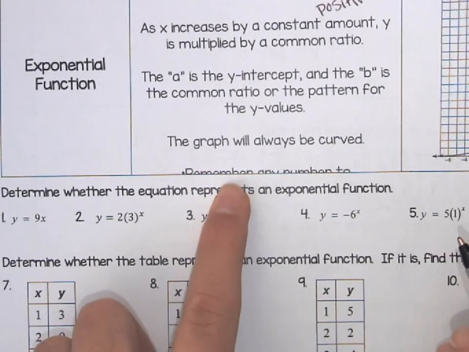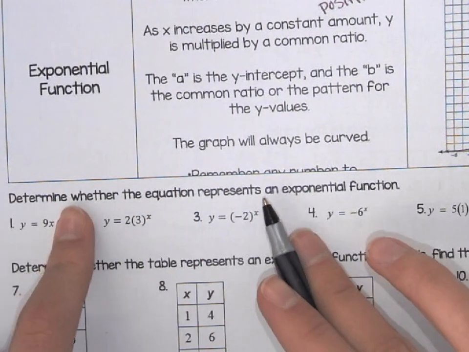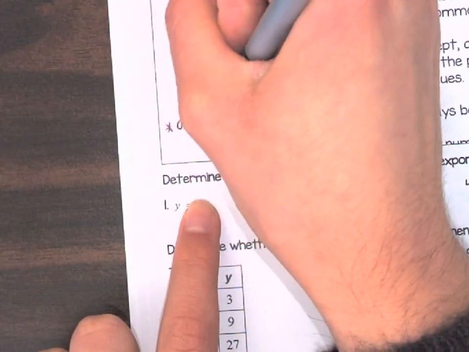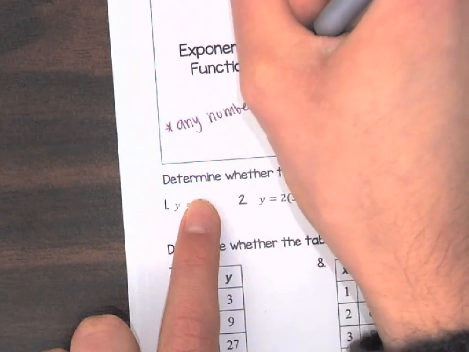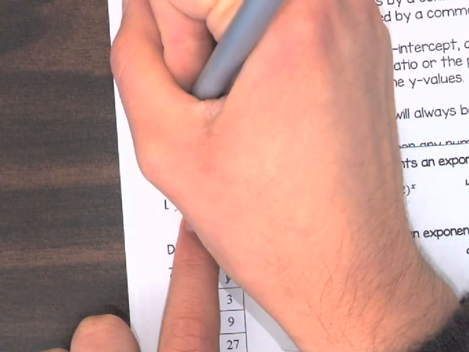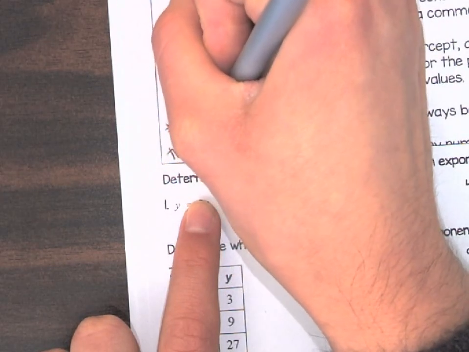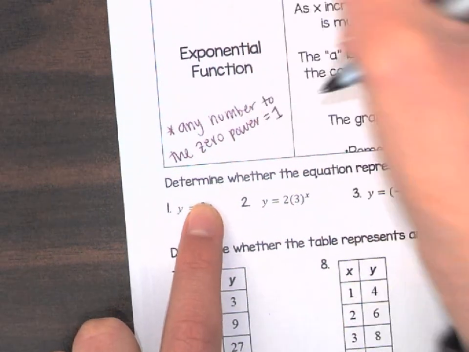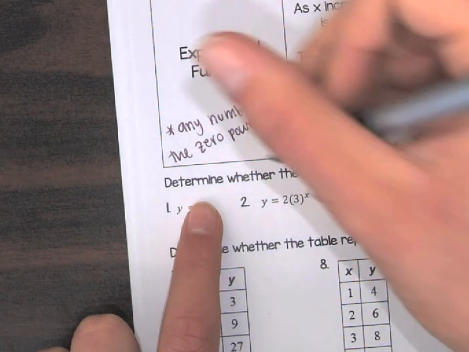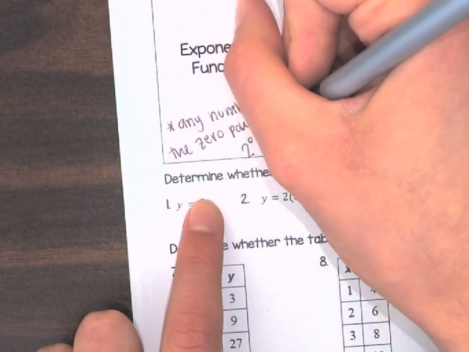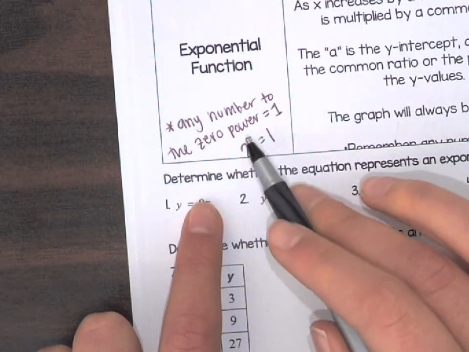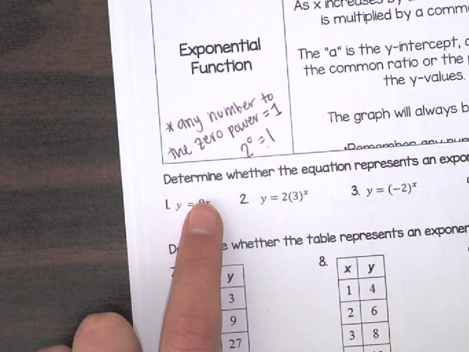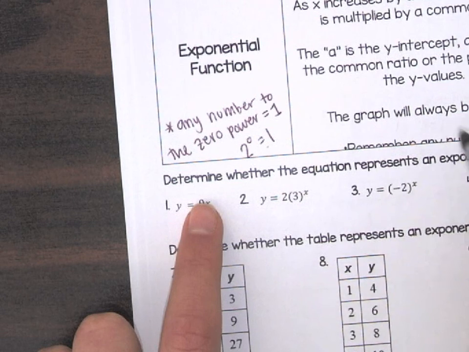And then this part got cut off on our notes, I'm sorry, but it said, remember, any number raised to the 0 power is 1. Okay, so if I raise 2 to the 0 power, it equals 1. It doesn't matter what number. If I raise it to a power of 0 and have an exponent of 0, it's going to equal 1. Okay, so that's what that last little note there was.